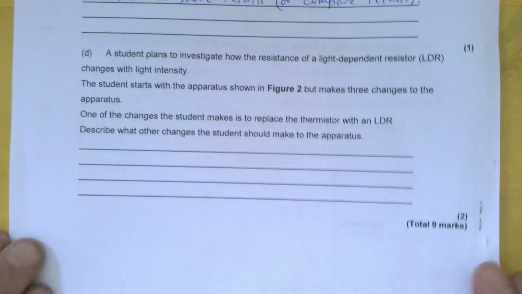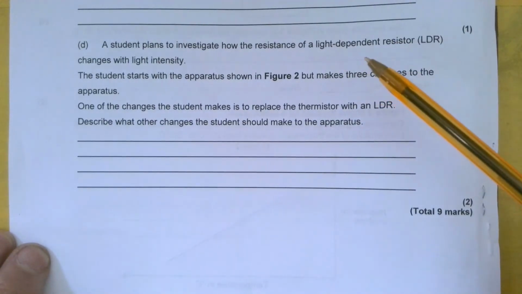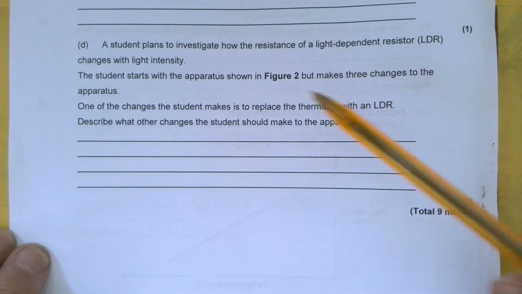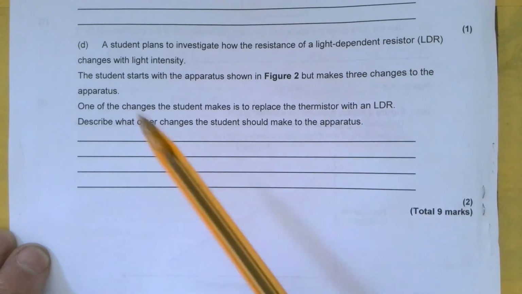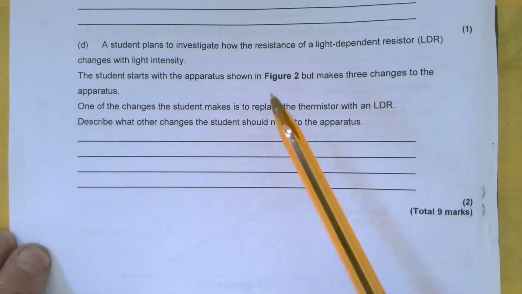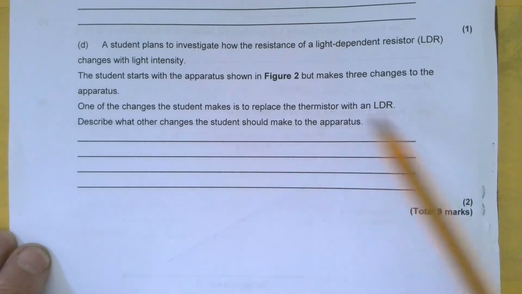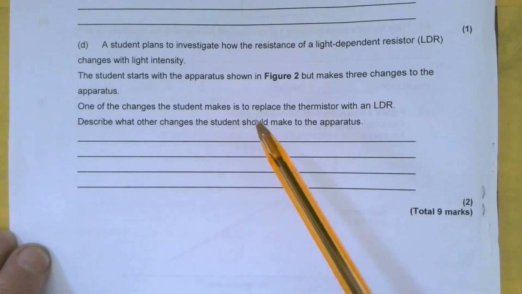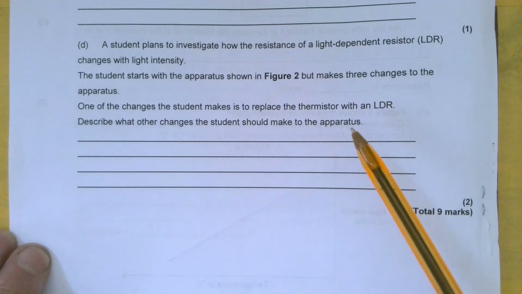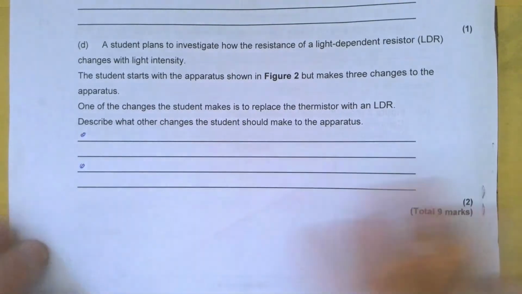Part D, last part. A student plans to investigate how the resistance of a light-dependent resistor, an LDR, changes with light intensity. The student starts with the apparatus shown in figure 2 but makes 3 changes to the apparatus. One of the changes the student makes is to replace the thermistor with an LDR. Describe what other changes the student should make to the apparatus. And this is worth 2 marks. So 1, 2. Okay, so let's have a look at that apparatus again.